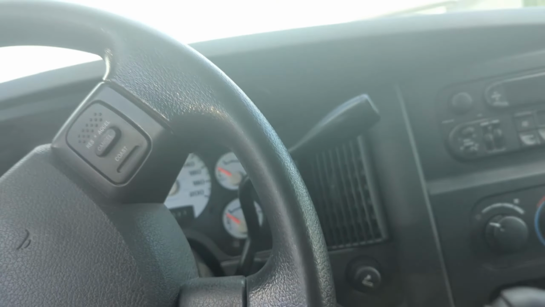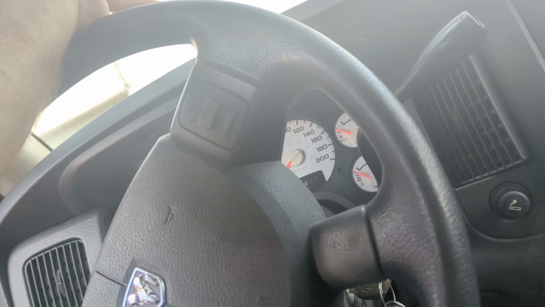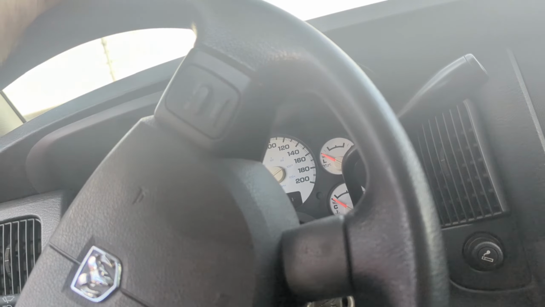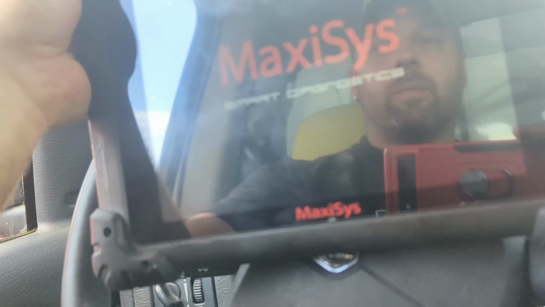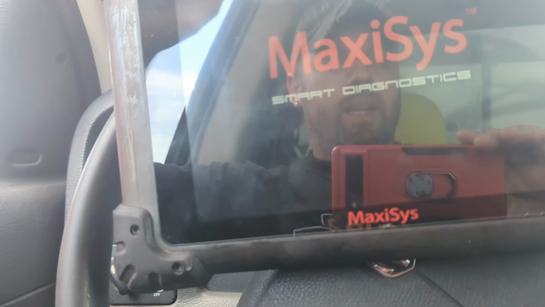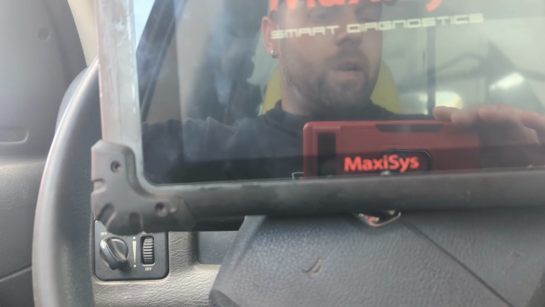All right, everybody, in this one we have a 2005 Dodge Ram with a 4.7. Apparently this one has a misfire on cylinder number 3 and it's a constant miss. Parts that have been replaced so far are a coil and an injector, and the miss is still there. So we're going to try to verify this.